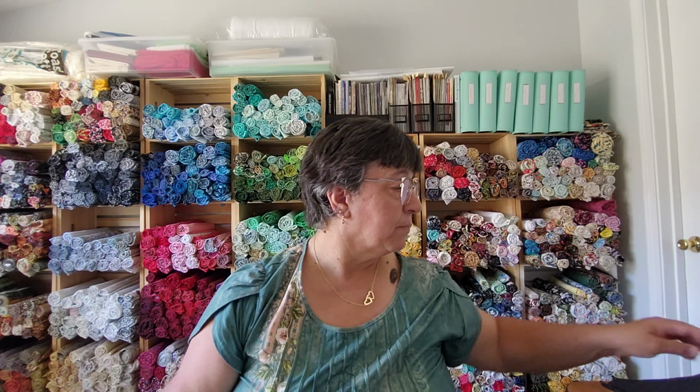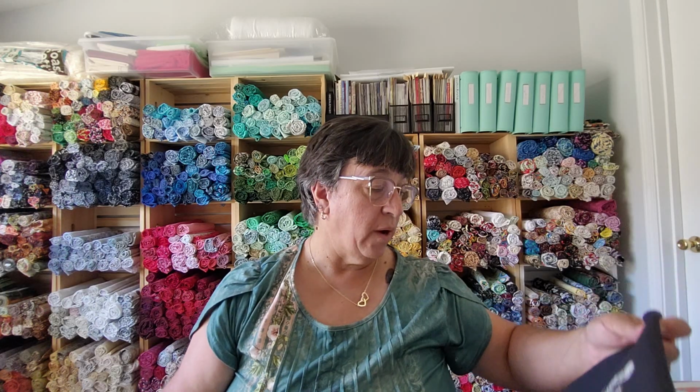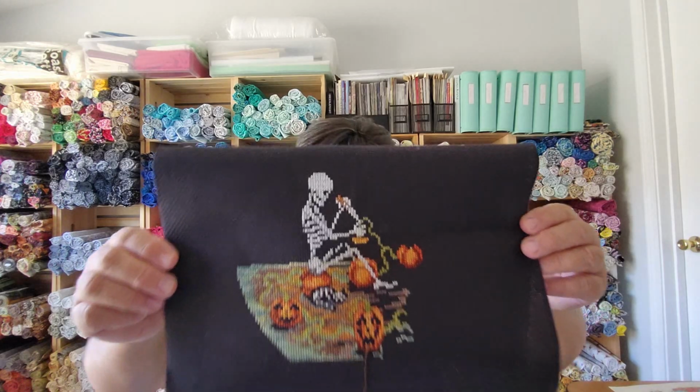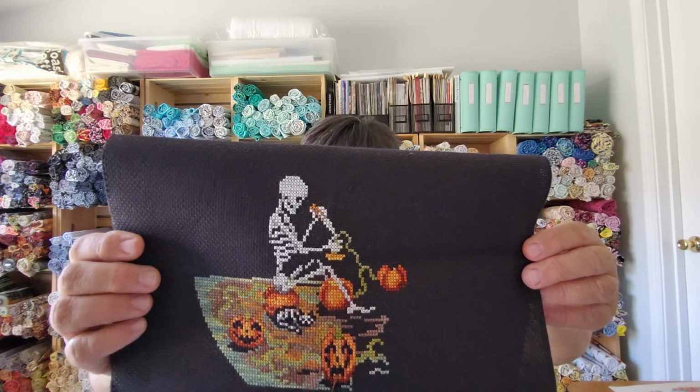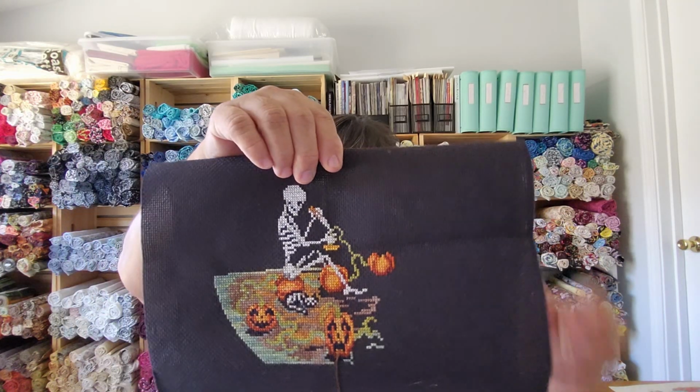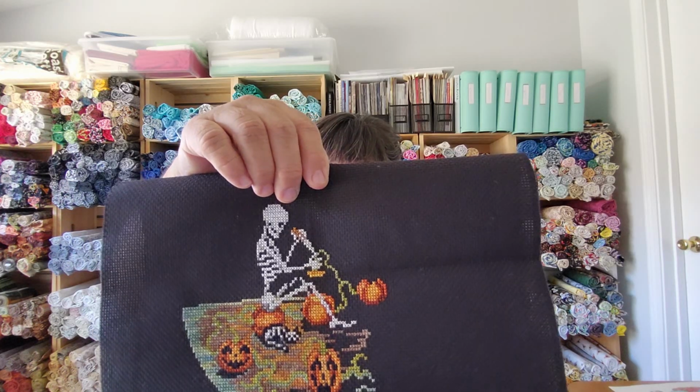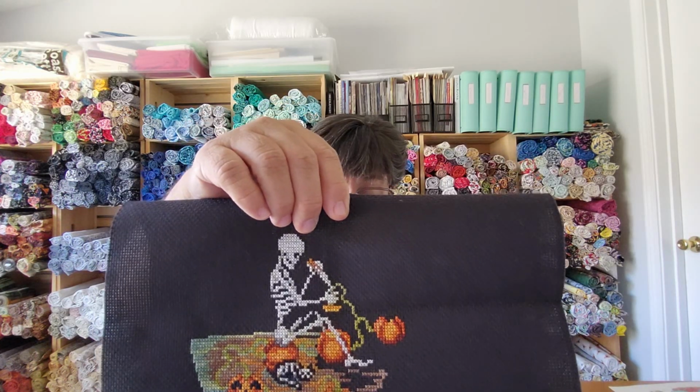And I am doing this for my grandson. I got quite a bit of it done, but I didn't get a full finish on it. So I don't need it until October, obviously, but I will have this finished this year, I know for sure. And it is being worked on 14 count black Charles Craft Aida.